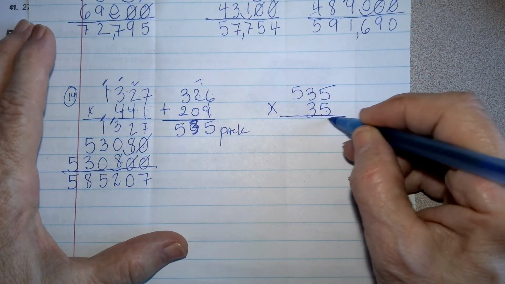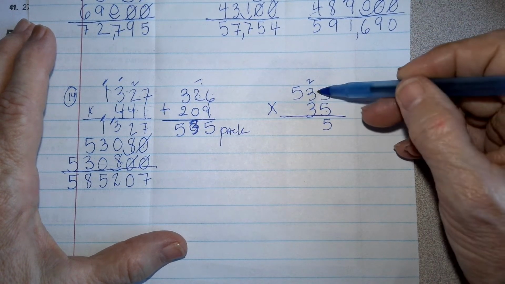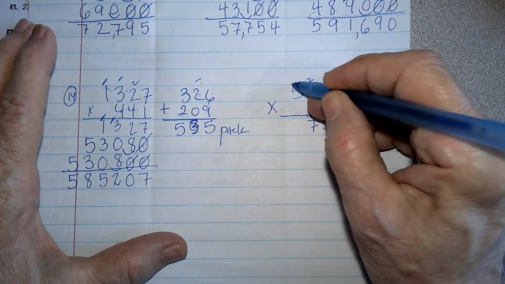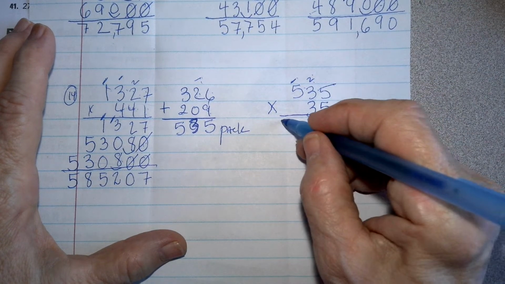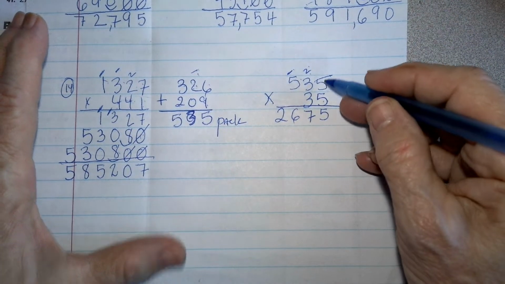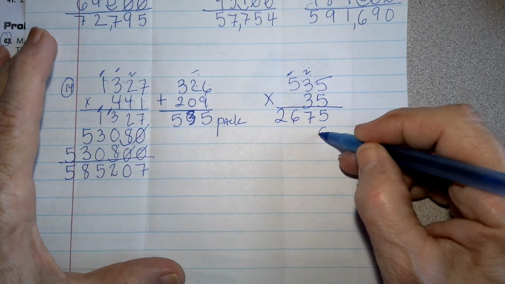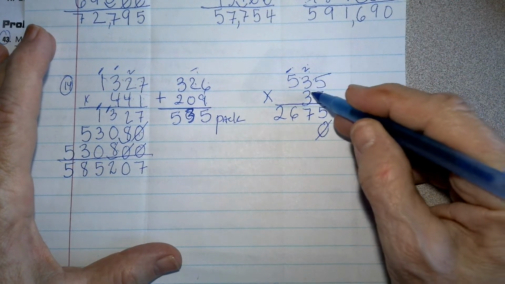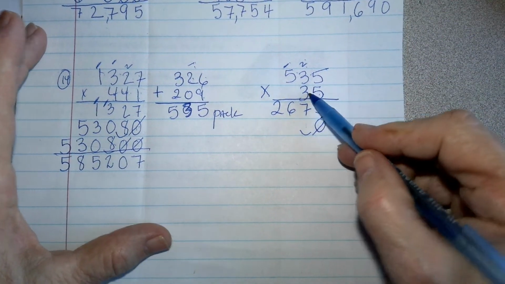5 times 5. 5 times 3, 15. 16, 17. Plus 1 is 26. Good. Then when we start under the ones column, placeholder, and then we're at the next unit, the tens unit, which has a 3 in it.